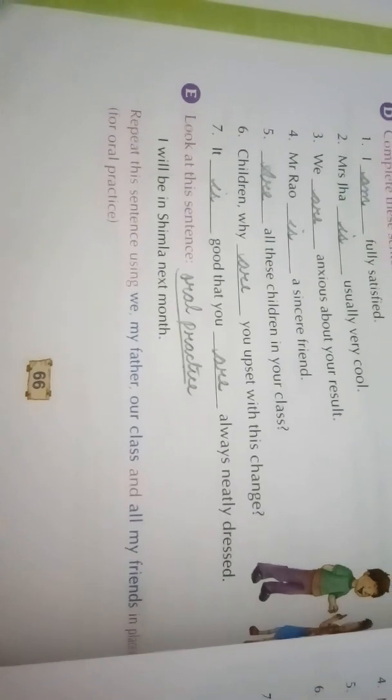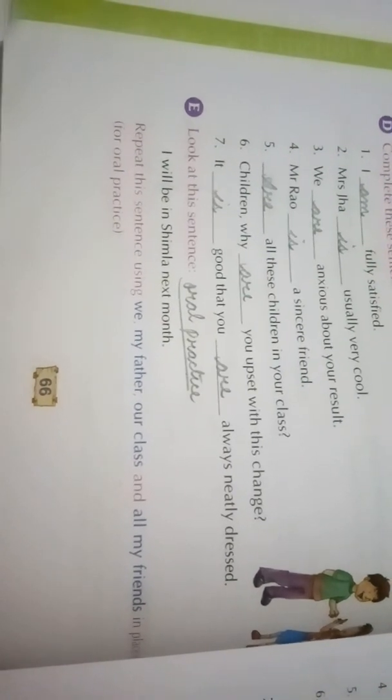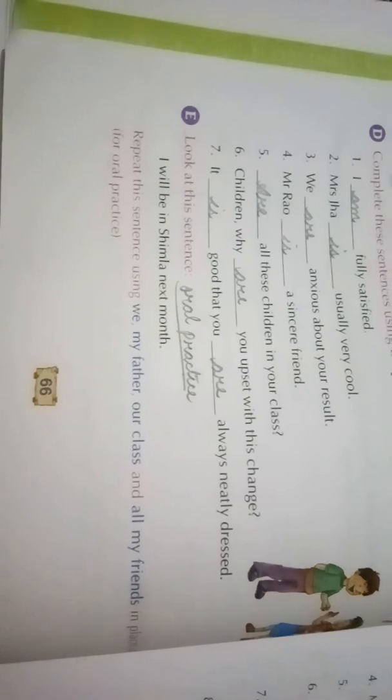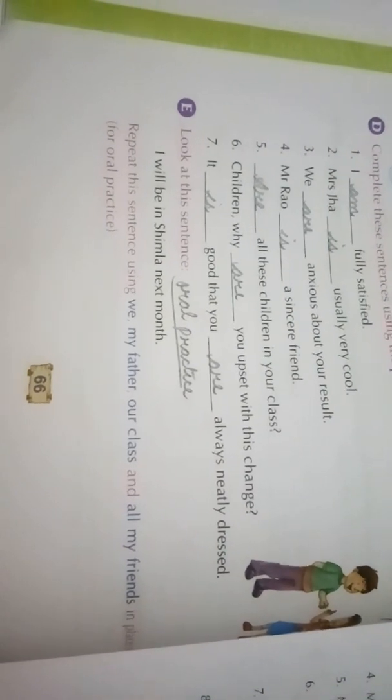My father will be in Shimla next month. Our class will be in Shimla next month. All my friends will be in Shimla next month. So no change, only the subject you have to change.